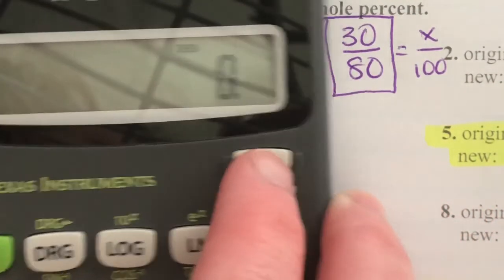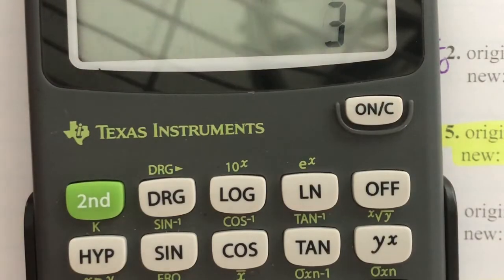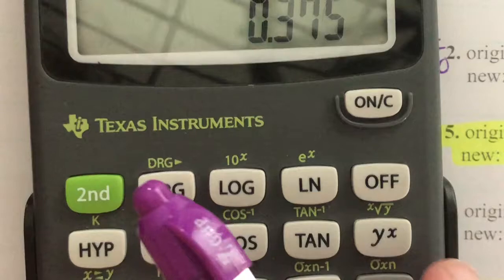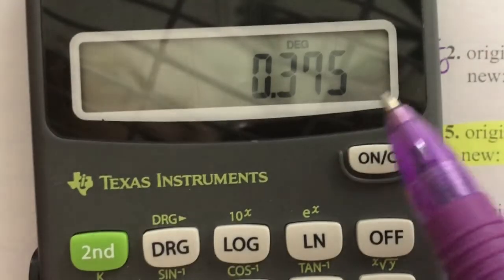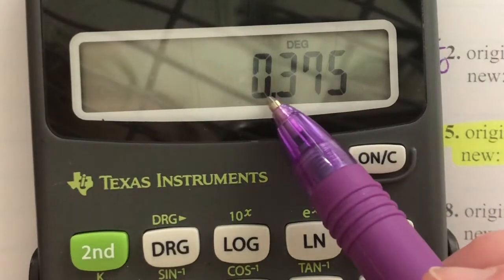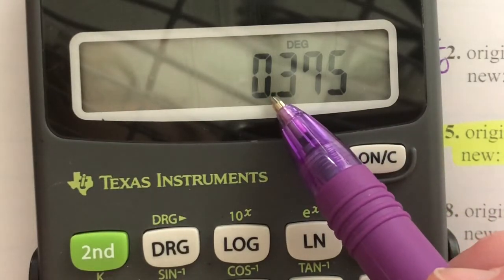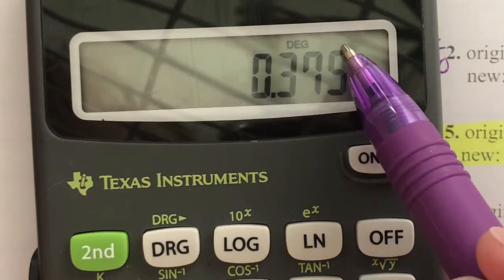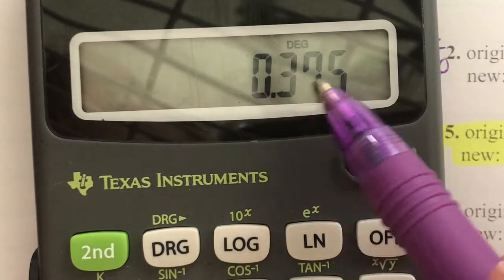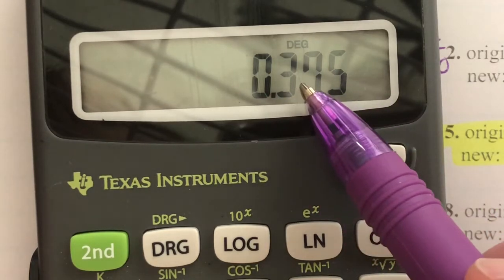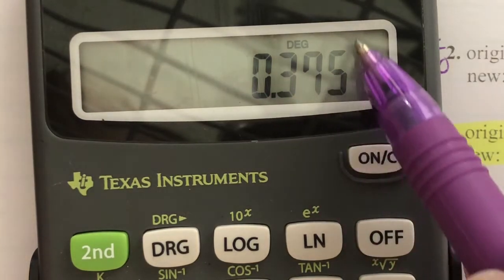Then we have 30 divided by 80, so we'll do 30 divided by 80. And we get 0.375, which is our percentage just written as a decimal. So all we have to do to write it as a percent is move the decimal point back 1, 2. We took 37.5, divided it by 100, and that's what gave us 0.375. So if we multiplied it back by 100, our decimal point would move and we'd have 37.5.